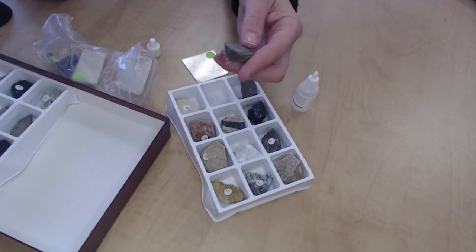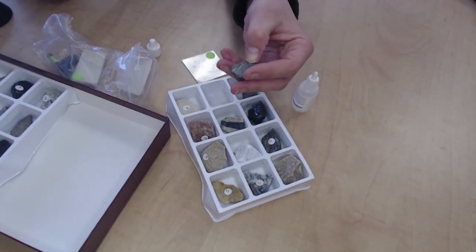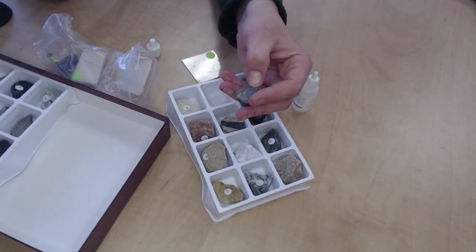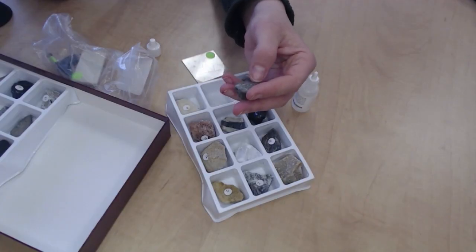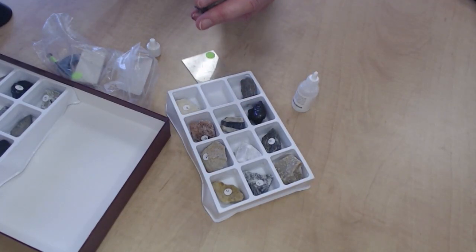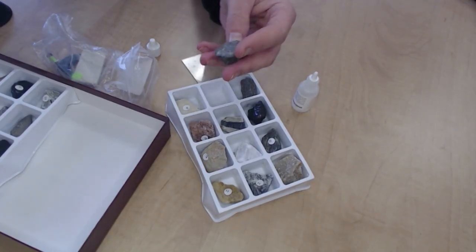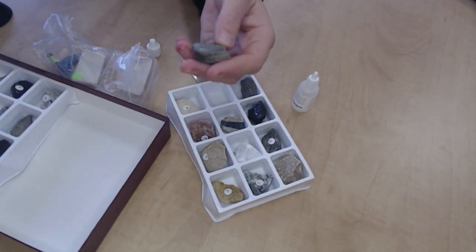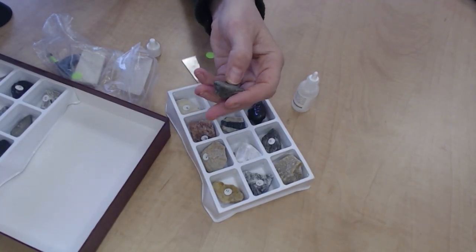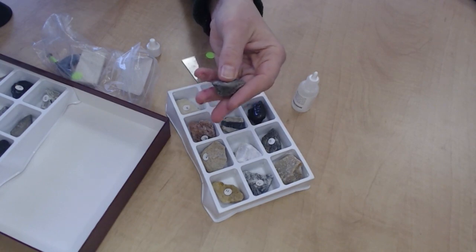Couple of tips on the remaining specimens. Those little chunks in here look almost like little tiny chocolate chips, like brown chocolate chips. That's actually garnet that you're looking at in there. So you're going to want to look for something that might contain garnet.